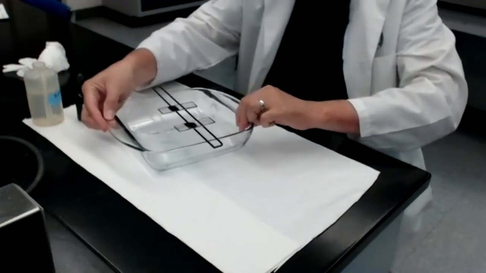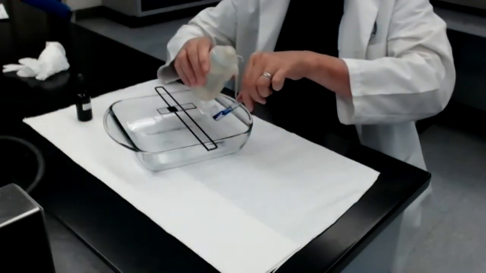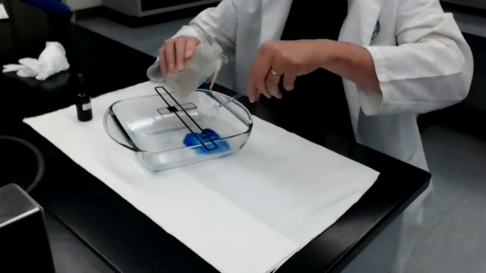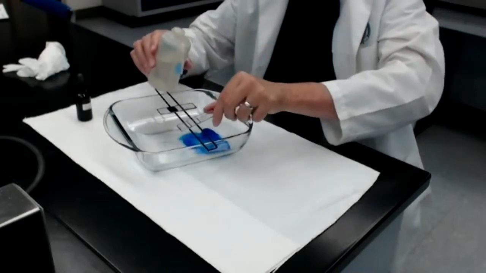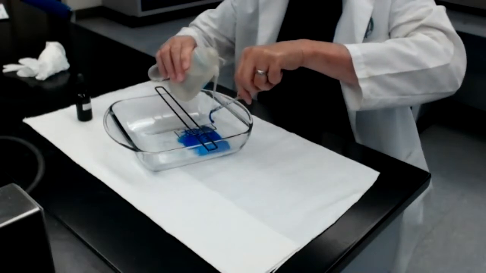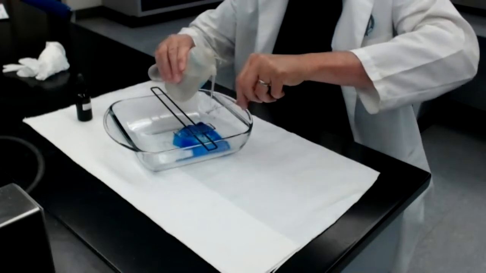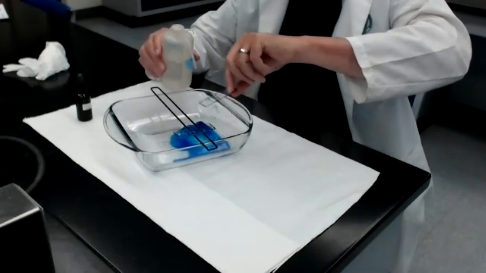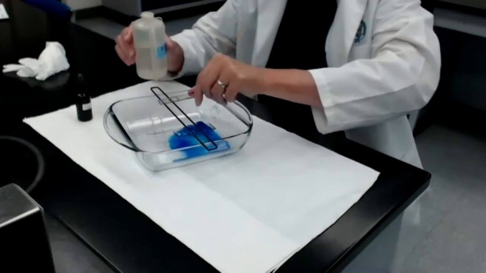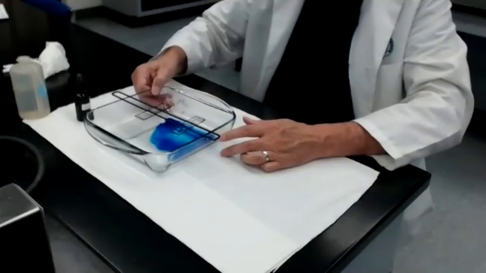So now it's time to take each of these slides and wash the staining solution off the top surface of the slide and the bottom surface of the slide. I shake the excess water off and I grab the other slide and I wash the methylene blue staining solution off the upper surface and off the bottom surface. I want to be sure that it's all been washed off, and then I shake the excess water off. Now we're not quite done yet. We have to dry the slides first.